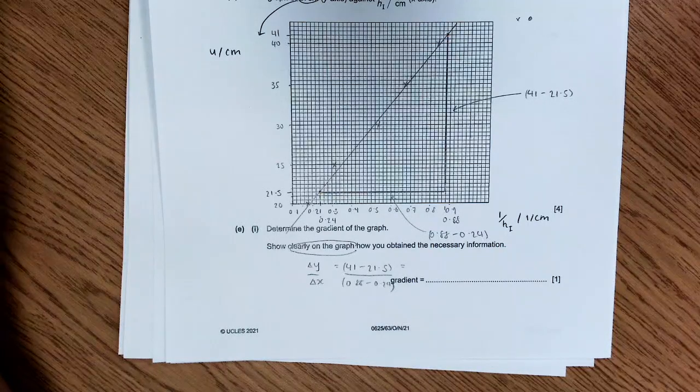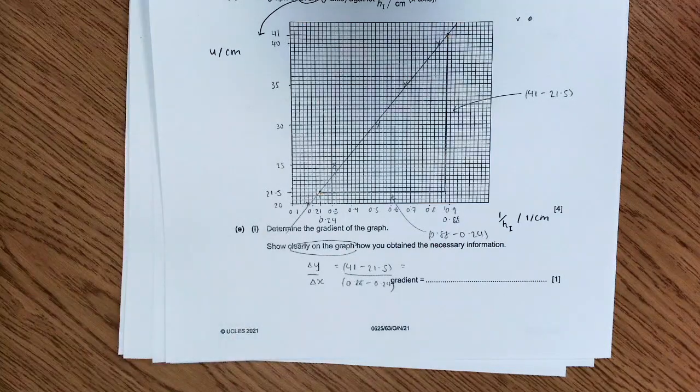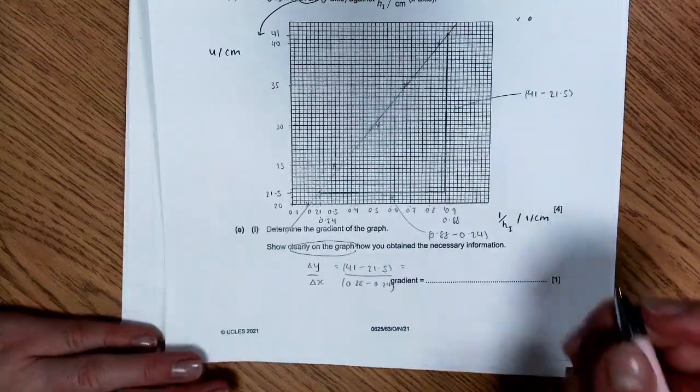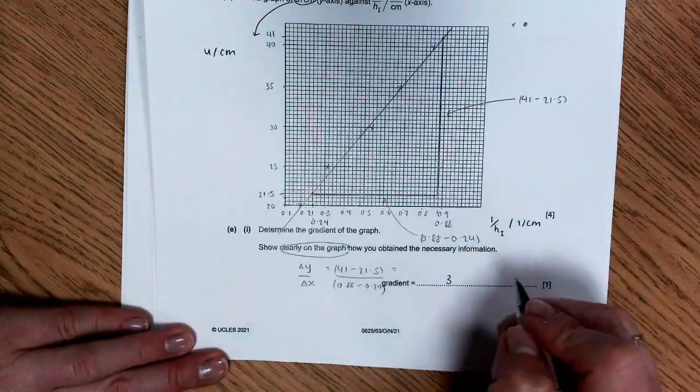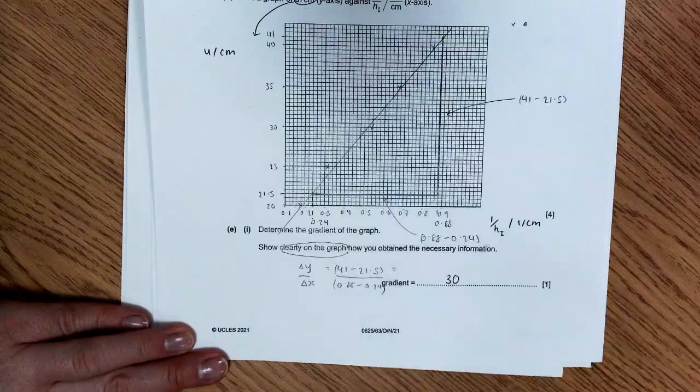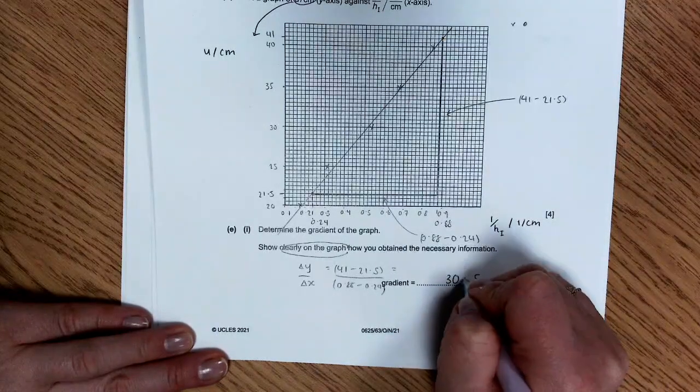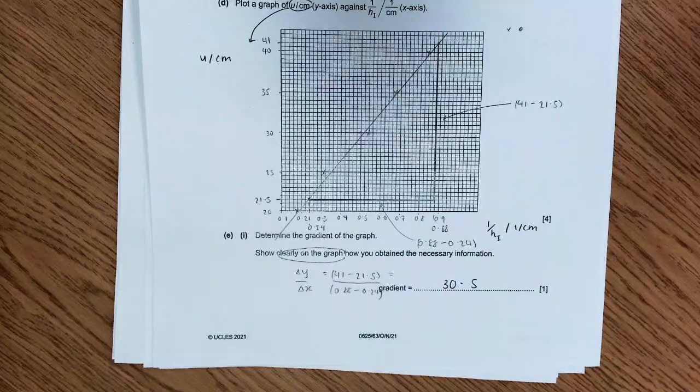So long as it matches your points, you will get the marks, so long as it is in range. And I get a gradient value of 30.46875, but I'm just going to call that 30.5 because I can't really say I'm more accurate than that.